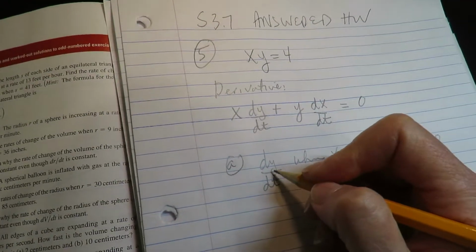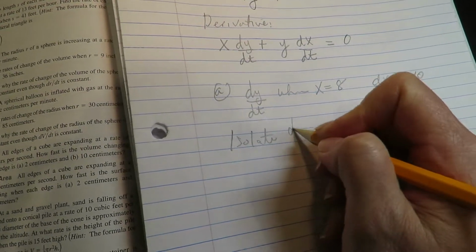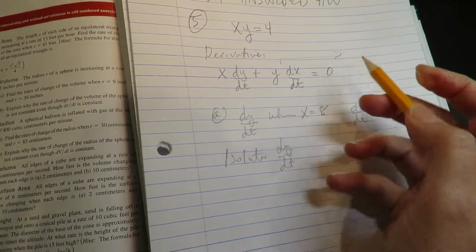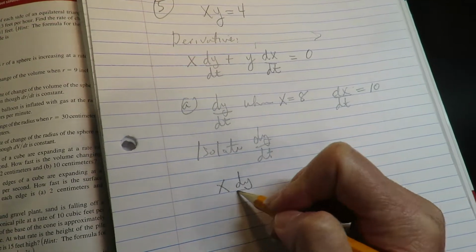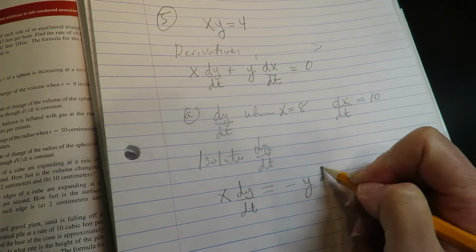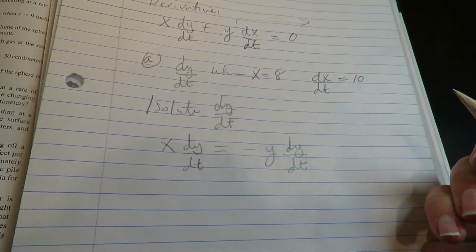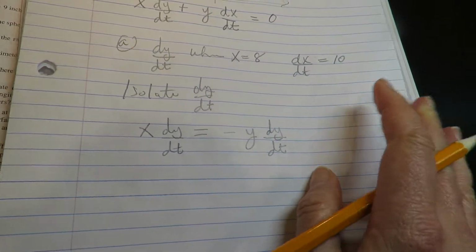So this is the question, find dy/dt. So I'm going to go ahead and isolate dy/dt. So for me to do that, I have to subtract this to the other side. Technically you can plug in first and then isolate. I just like to do it this way for various reasons.